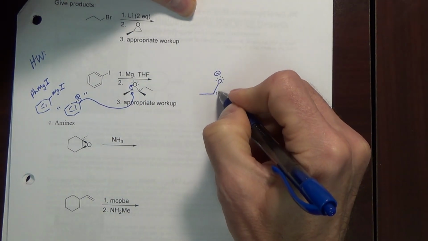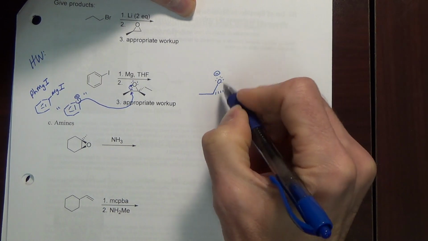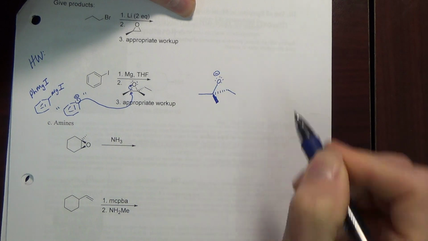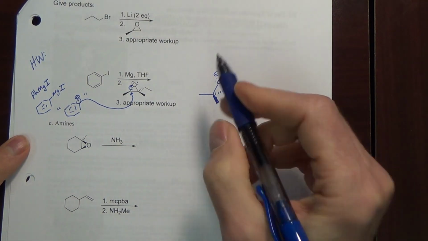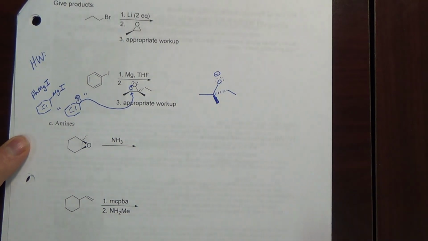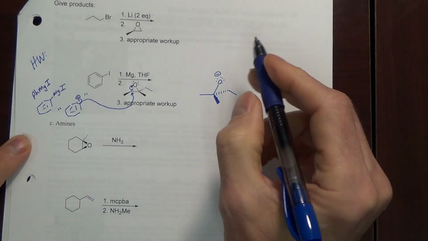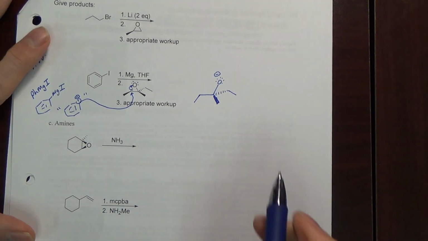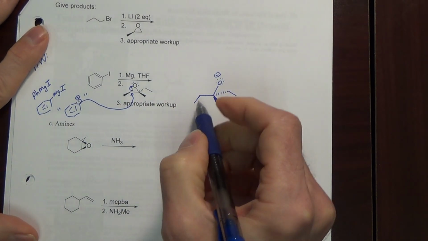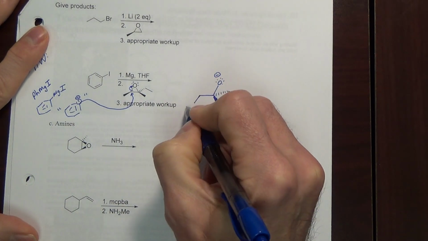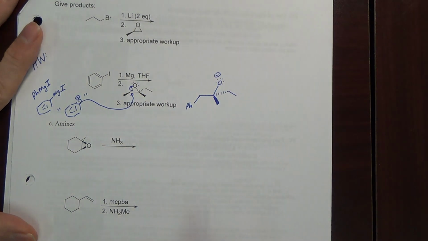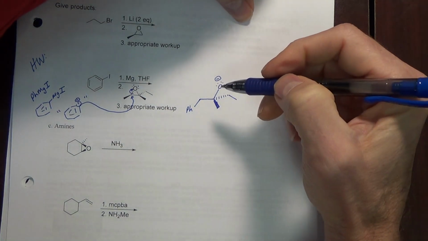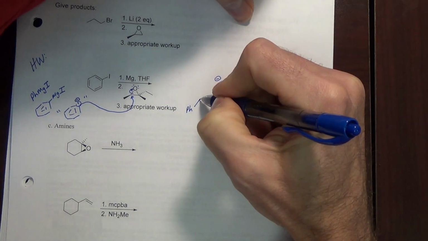This carbon has an ethyl and a methyl. Nothing changes there. We did not do any chemistry with that carbon. We just pushed that oxygen off of this carbon. And the benzene ring is down. I can bond a benzene ring there, or I can also just say phenyl. And the methyl gets pushed up.